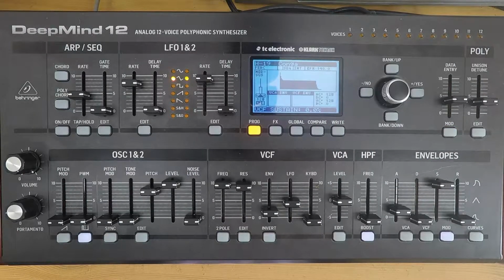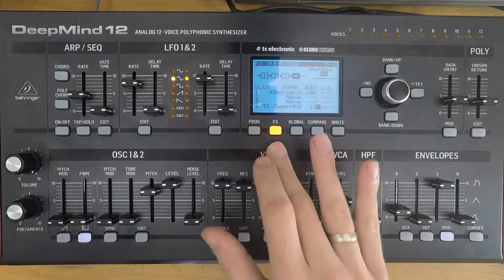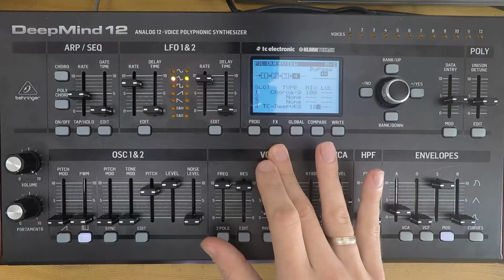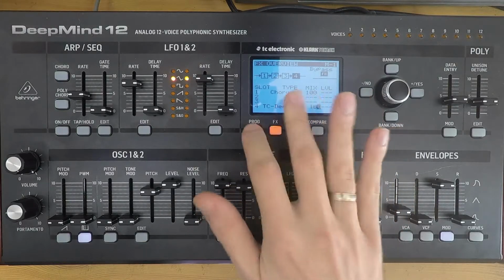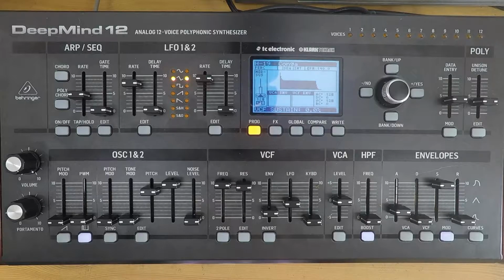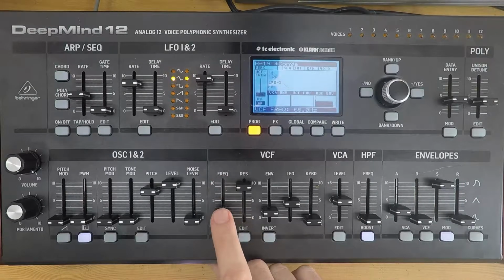Another one, conga-like sound, similar to A08. It's just chorused. No, it's not. It's bypassed. So it's straight. I think filter. Yeah. So we already did some filter actions here. So nothing really fancy here.